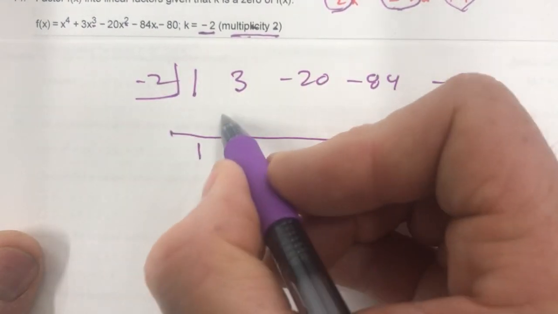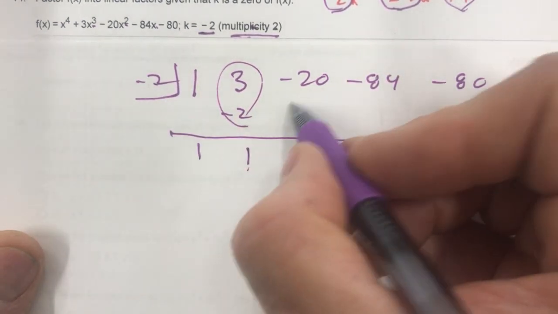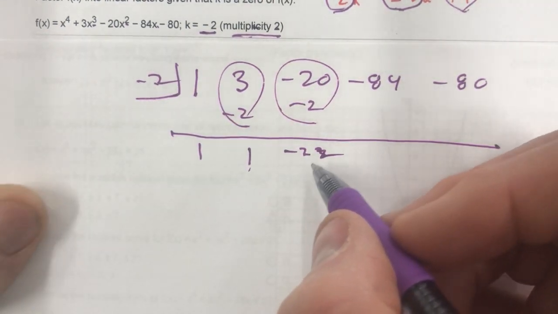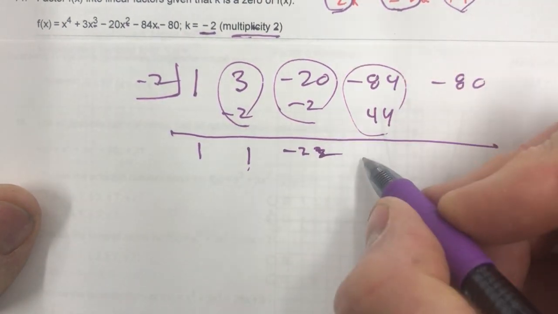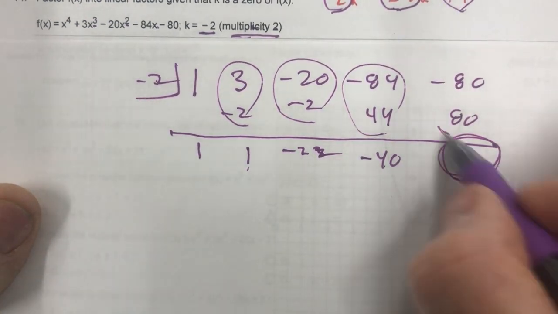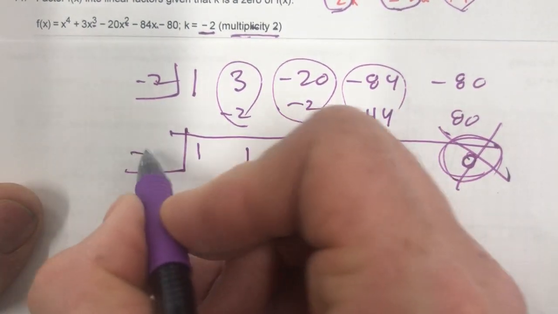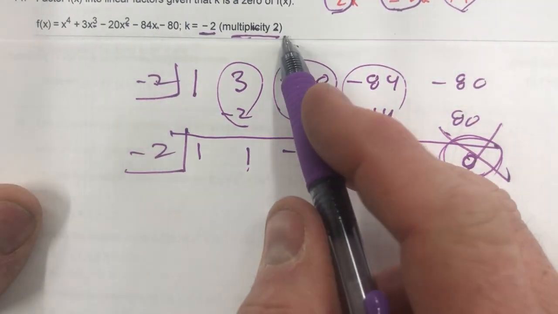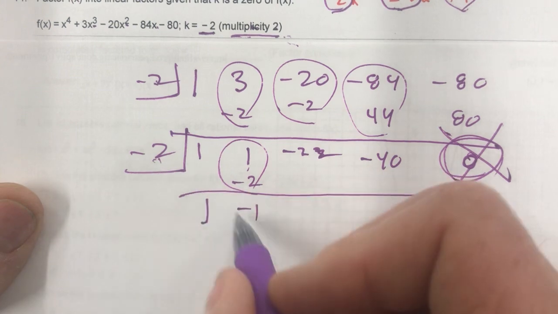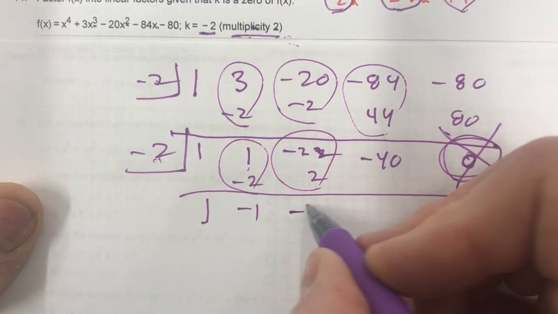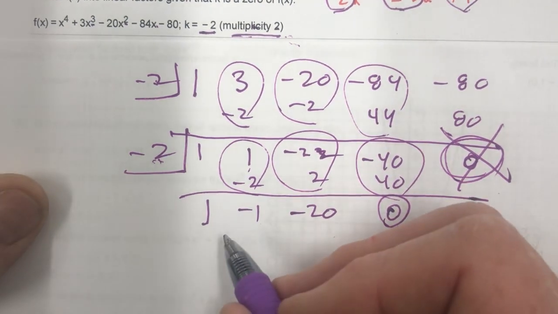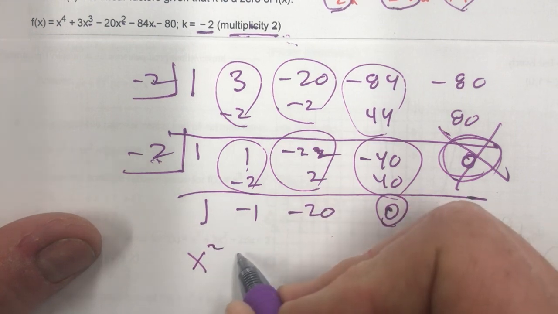1 comes down, -2 times 1 is -2, add these, 1. -2 times 1 is -2, add these, -22. -2 times -22 is 44, add these, -40. -2 times -40 is 80, and add these is 0, so there you go. So no remainder there, so now I'm going to go ahead and do it again, since it's multiplicity 2. So 1 comes down, -2 times 1 is -2, add these, -1. -1 times -2 is 2, add these is -20. -2 times -20 is 40, and I add these, I get a 0.